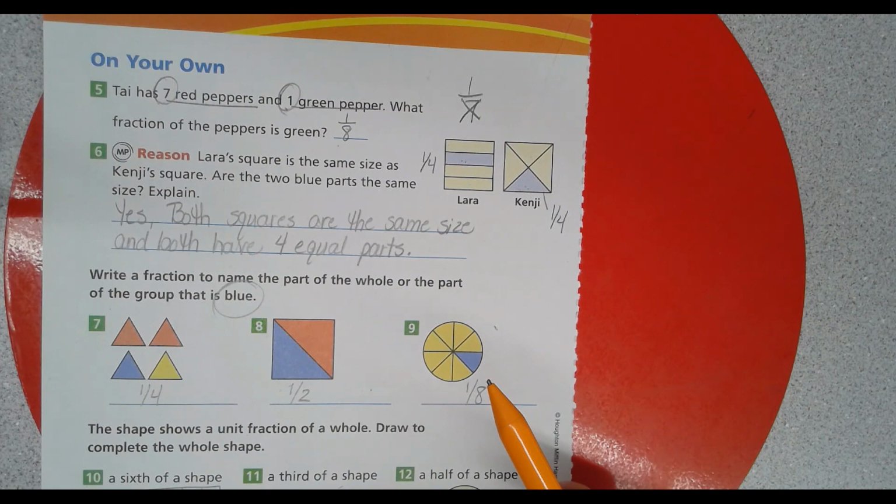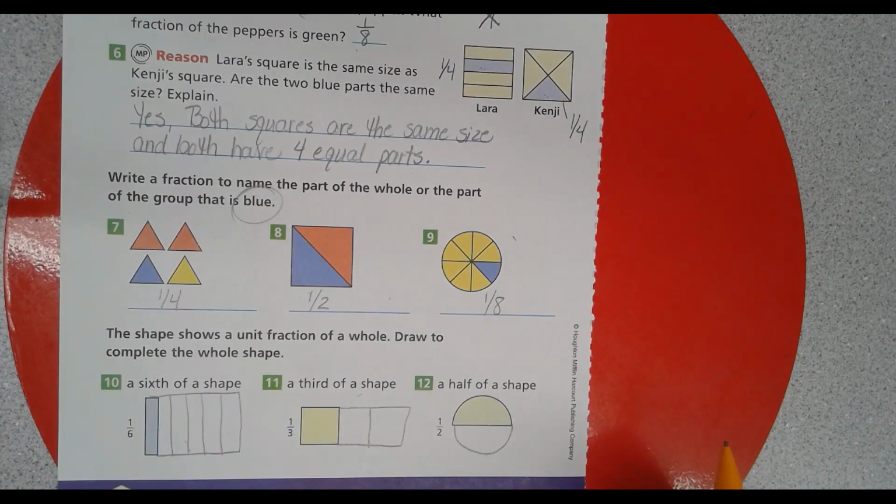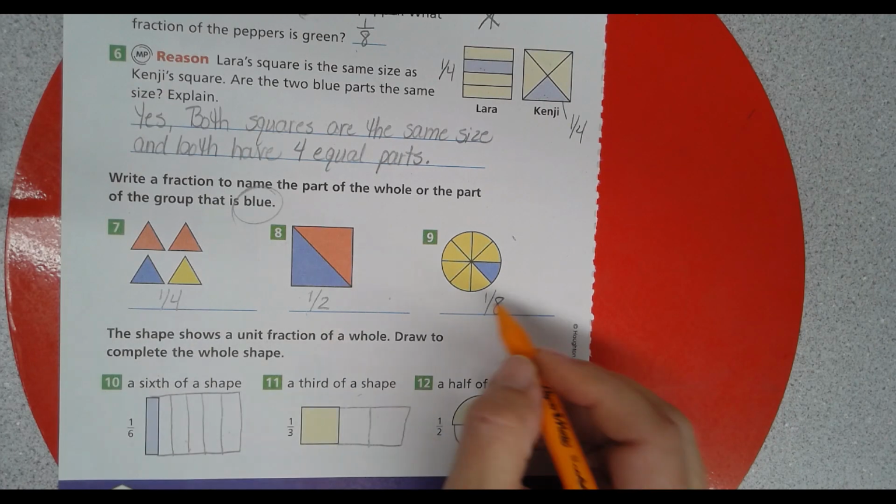Now, if Kenji's was divided into 6 pieces, then the more pieces you have, the smaller those parts will be. And we'll get into that a little bit later. Write a fraction to name the part that's blue. We have 1 out of 4, so 1/4. Here it's 1/2, and we have 1 part that's blue out of 8, so it's 1/8. Remember, your denominator has to tell how many total pieces, not just the yellow.